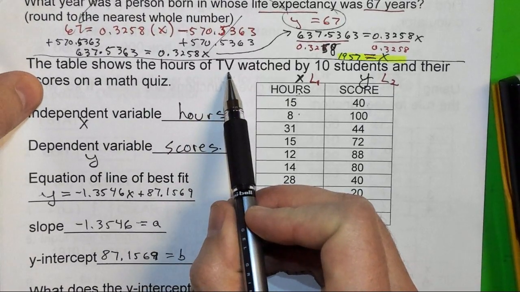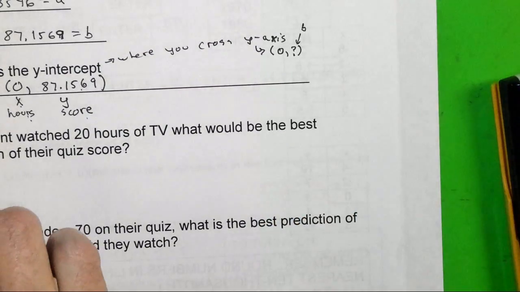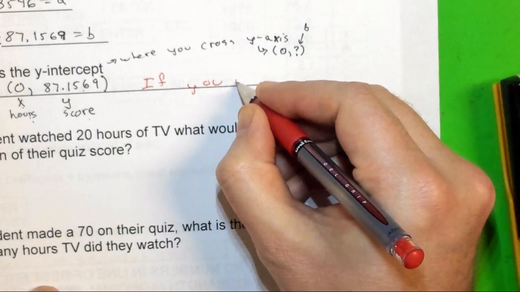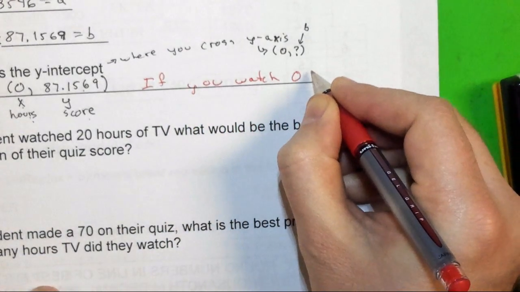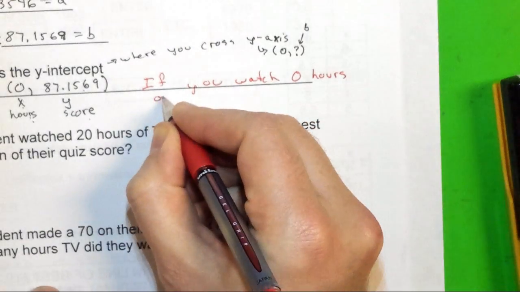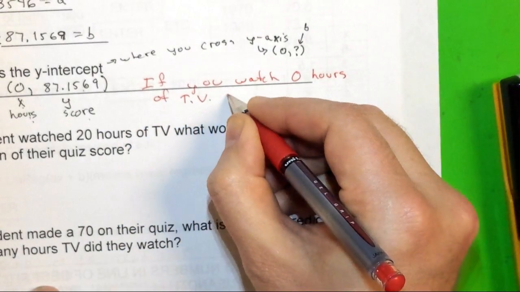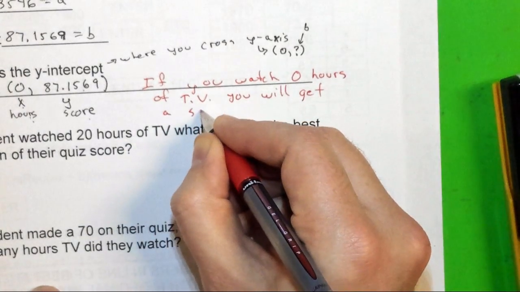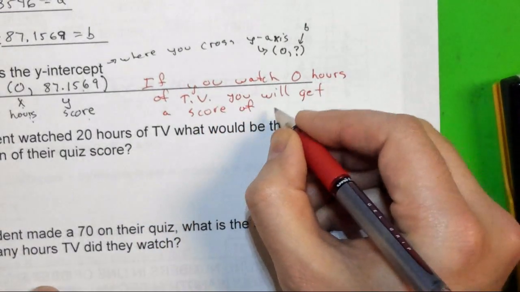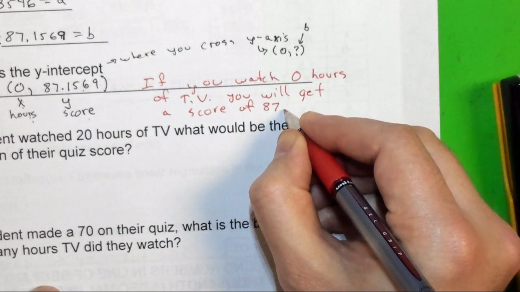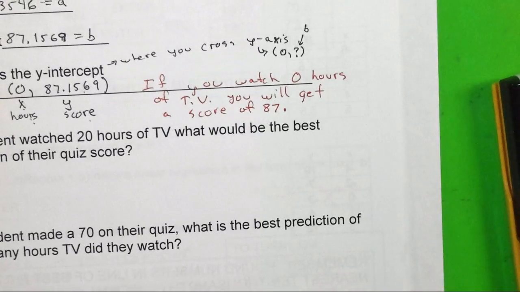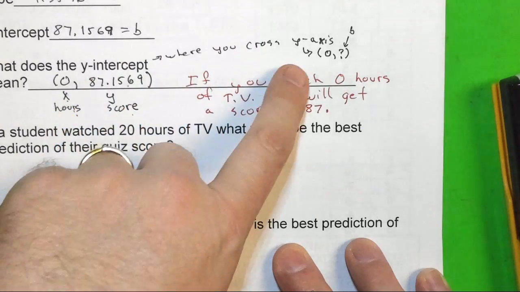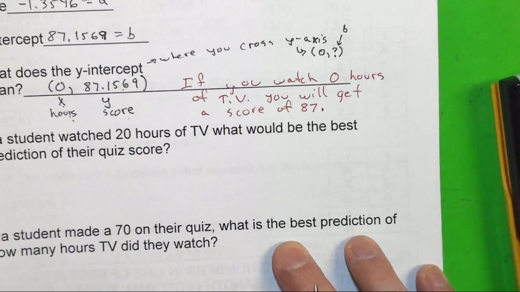TV watched. So this is what we would write. If you watch 0 hours of TV, you will get a score of 87. That's the explanation I want. But if you can get to here, it's really easy. But you got to remember y-intercepts always have a 0 for the x.